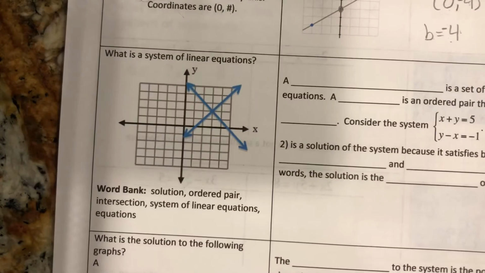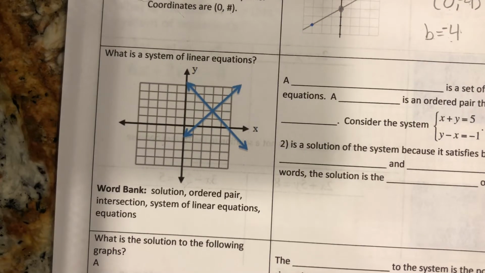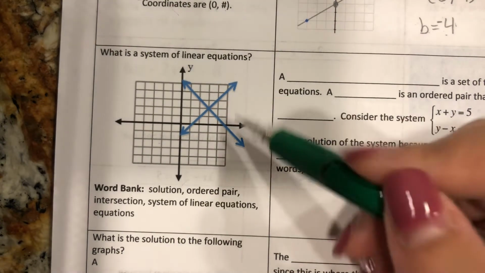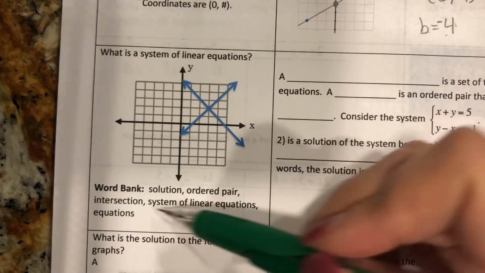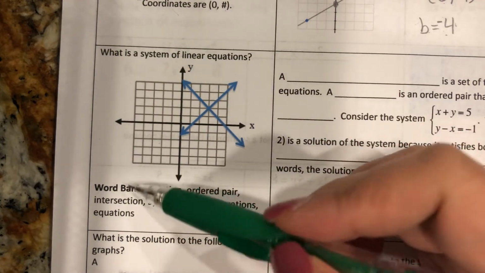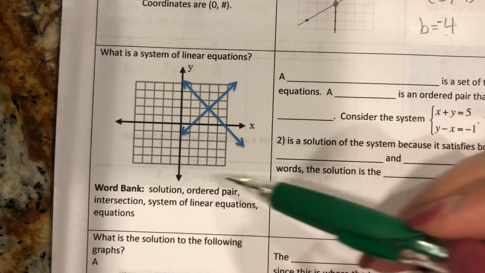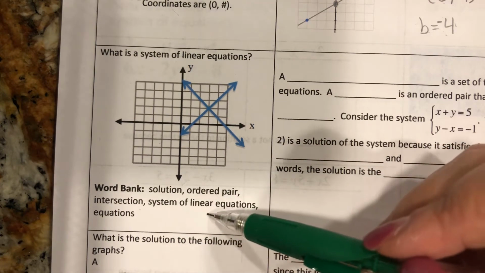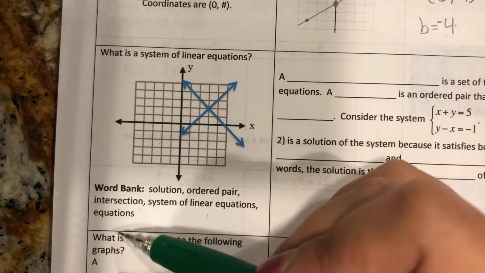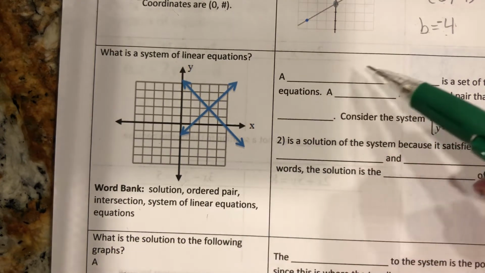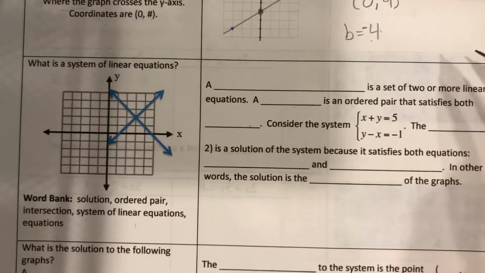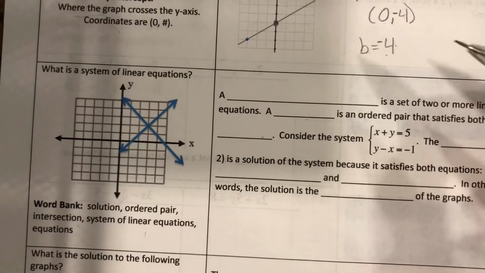All right. This next one, I don't like how they phrase some of these things, so bear with me as I go through it. They give you a graph right here. They give you a whole bunch of different words. So our word bank is solution, ordered pair, intersection, systems of linear equations, and equations. And the idea is that you're supposed to put those into all of these slots. So let's go through it.